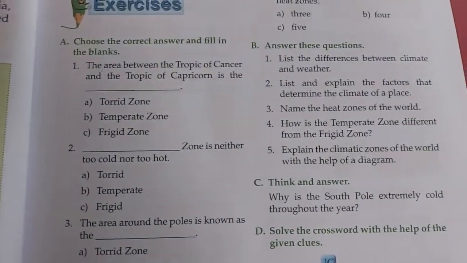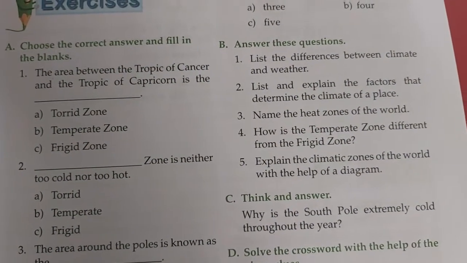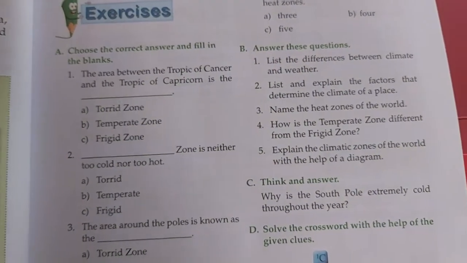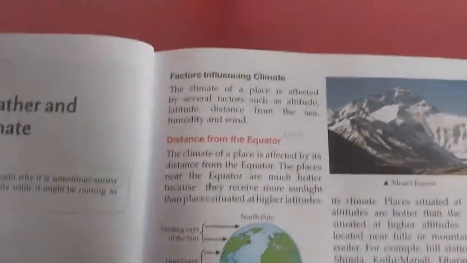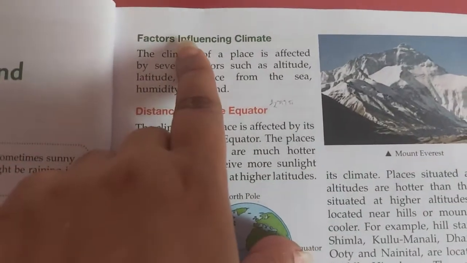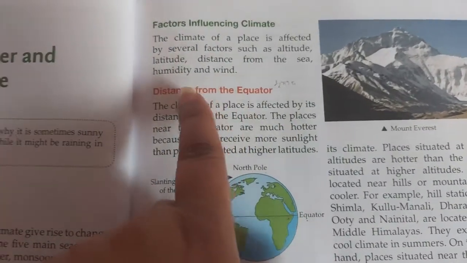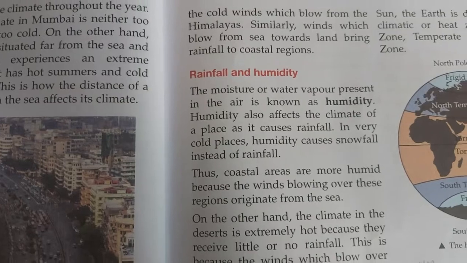Then question number 2, list and explain the factors that determine the climate of a place. That means you have to list and explain the factors that affect the climate. For this you can go to page number 13, under the heading factors influencing climate, where you will find red color words: distance from equator, then altitude, then distance from the sea, then direction of the wind, and rainfall and humidity.